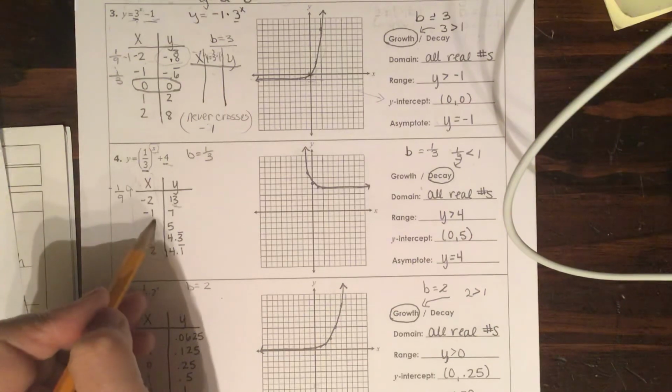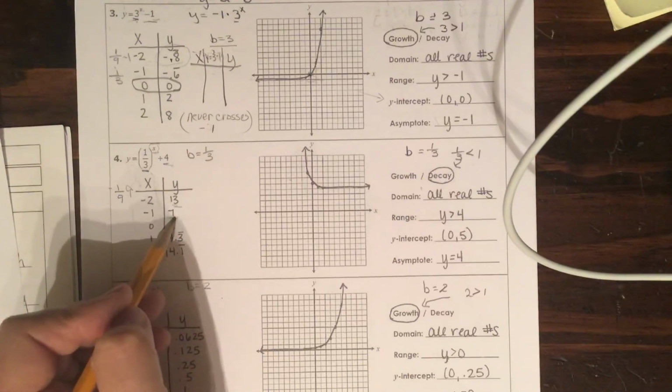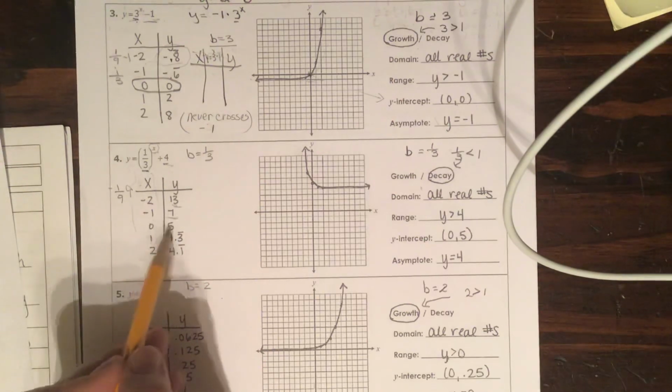This would be 7, because it would be 3 plus 4, because you just invert it because of the negative. 0 and 5.